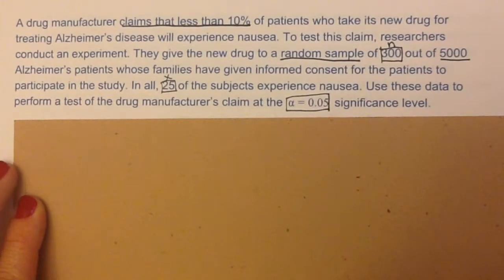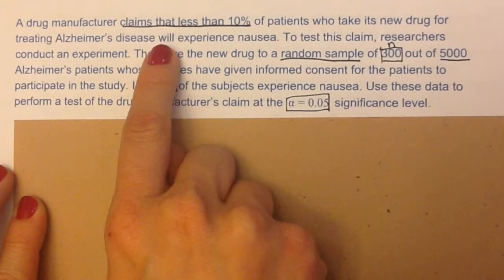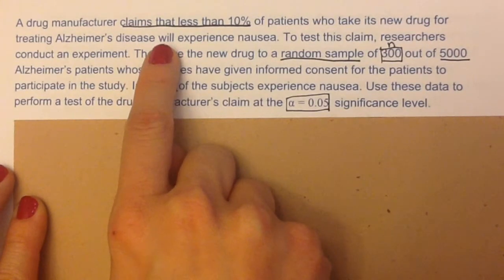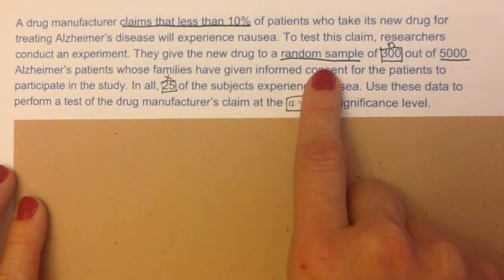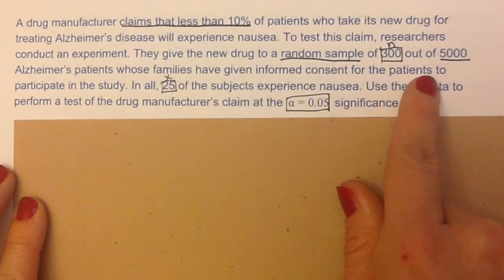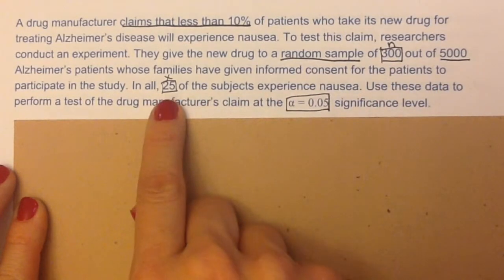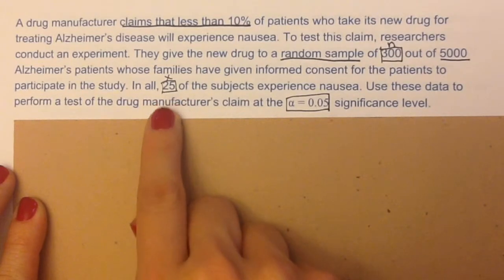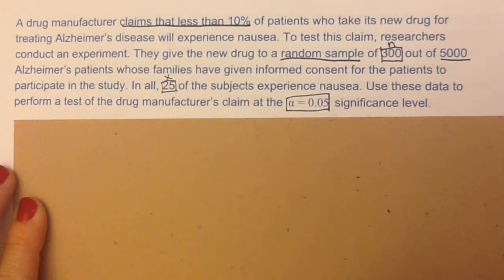Now going back through the problem, looking at the key features that are really going to matter to us, notice that they claim that less than 10%. That's going to give us a direction for our hypotheses. We are told that there's a random sample. That goes back to our conditions: random sample is necessary in order for it to be an unbiased estimator and in order for us to be able to infer upon the larger population. Then we have an n equal to 300 because that's what we actually sampled out of all the Alzheimer's patients that they had. Then we have an x equal to 25 because those are the ones that experienced the nausea. And then finally we know that our alpha level is 0.05.